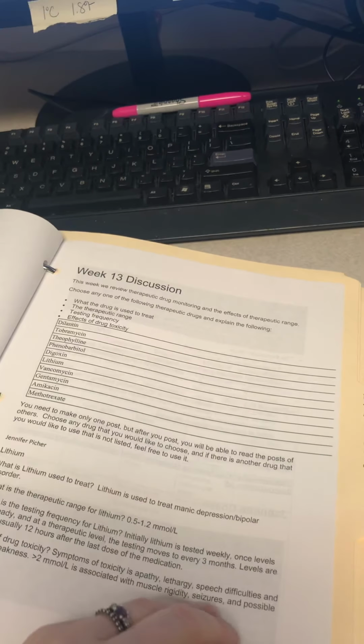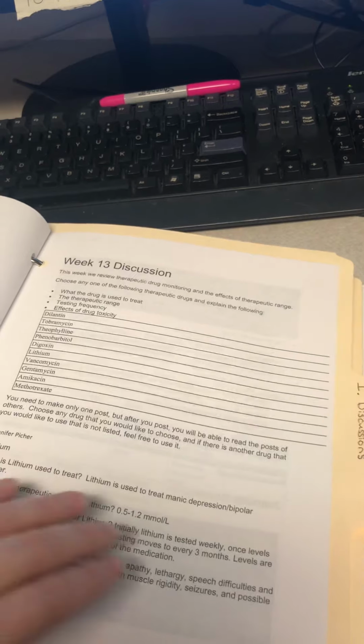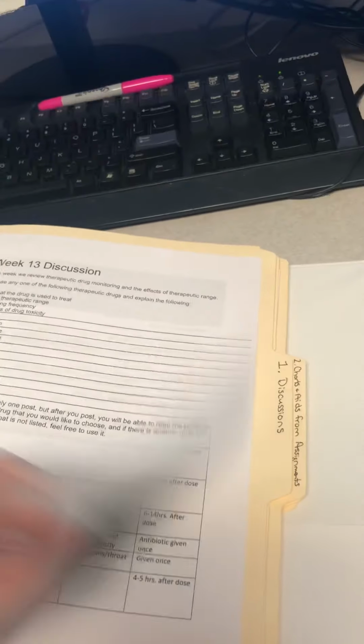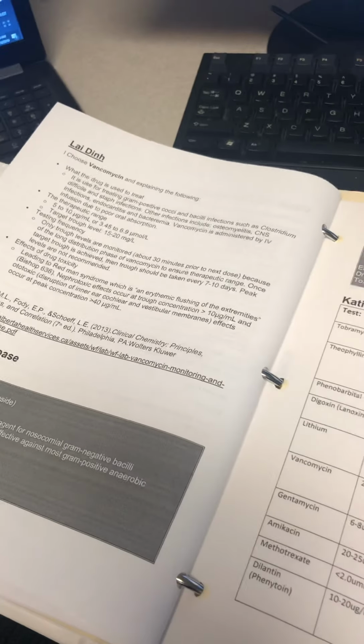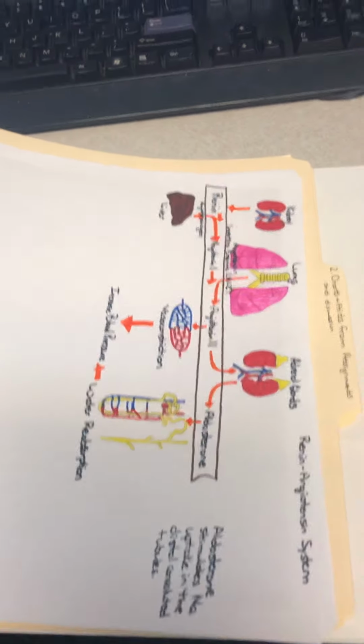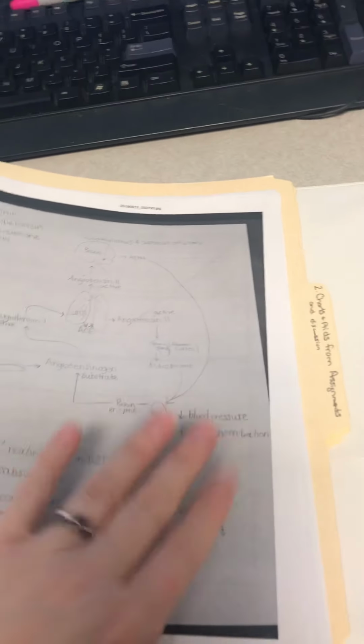Then week 13 is the discussion about the therapeutic drug. Once again, if there was a different one than lithium, I grabbed it. I did lithium, so I have mine, and then I grabbed all of them. All right. Tab 2 is the charts and aids from assignments and discussions. So, of course, I got my math because I think that's important to study. And then here's my little drawing, like everybody else's, but this is mine. And I really like this drawing. I thought it was great.